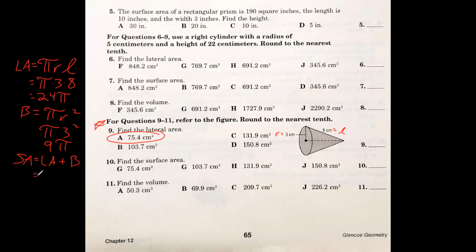So, the lateral area we found was 24 pi. Base area was 9 pi. Add them up. That's 33 pi. Again, answers are rounded. So take that value, multiply by 3.14. If I had to guess, I'd say it was probably G. And we actually multiply it out.